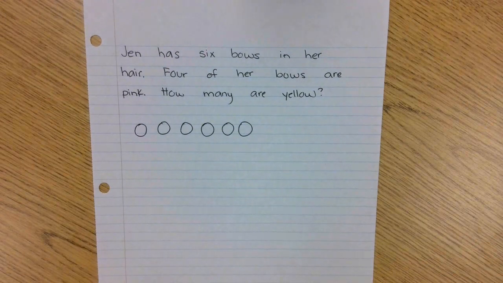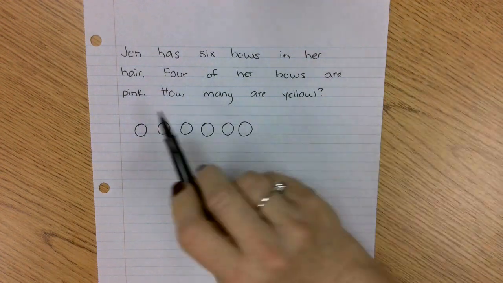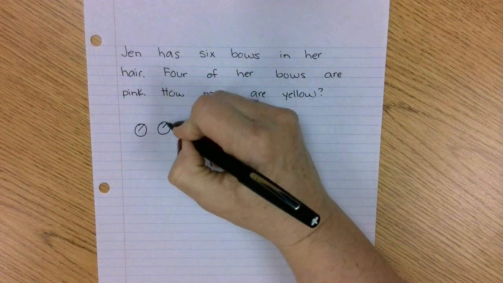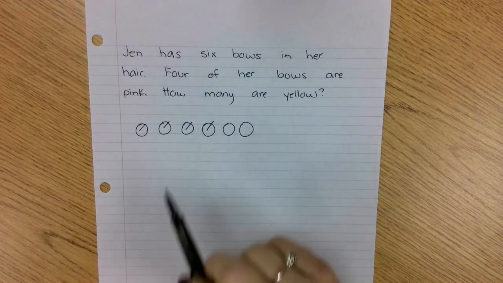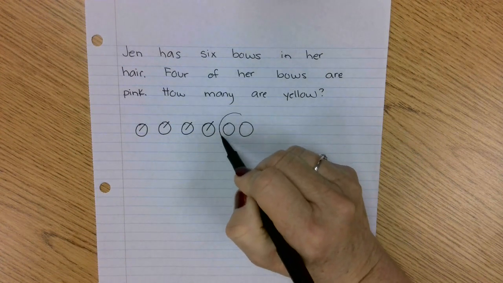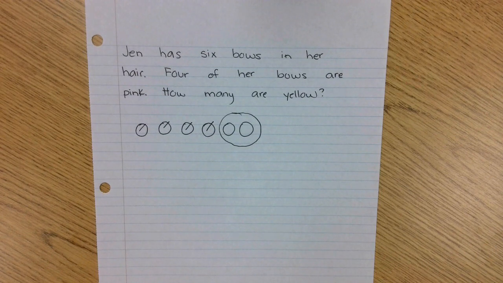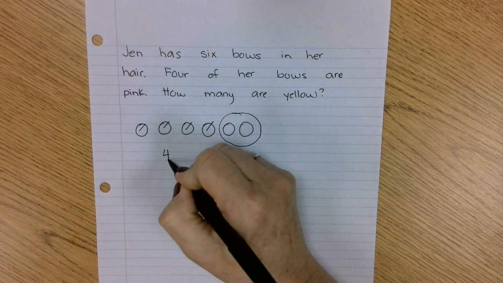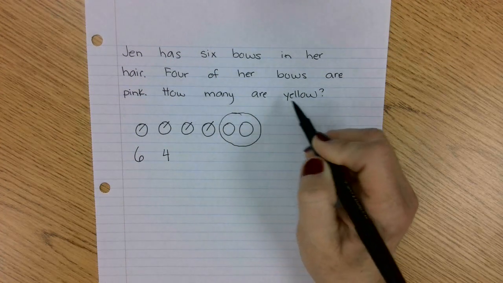So I do not have pink, but I'm just going to draw a little line through my circles, my pretend bows, and I have to do 4. 1, 2, 3, 4. So we're going to pretend those are pink. How many are yellow? Well, if I have 2 left, that means we are subtracting because it says she had 6. 4 of her bows were pink. And how many are yellow?